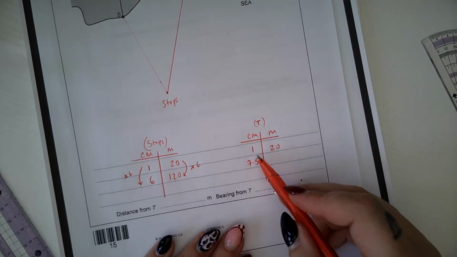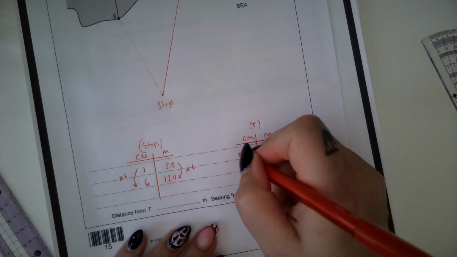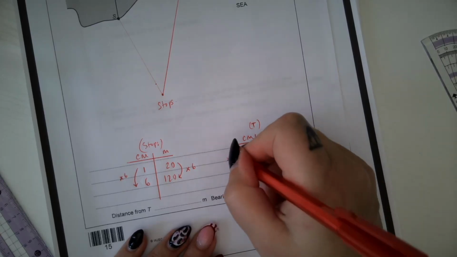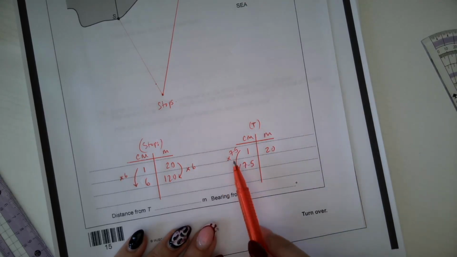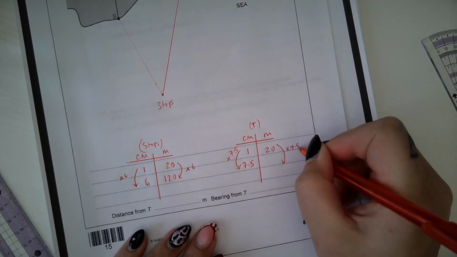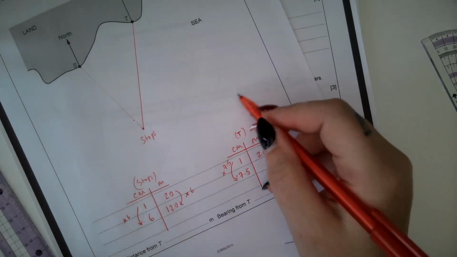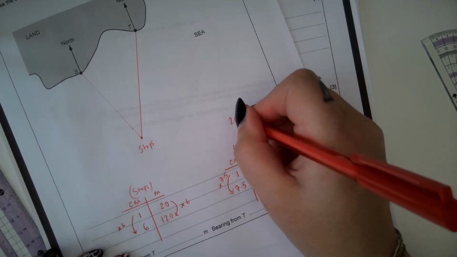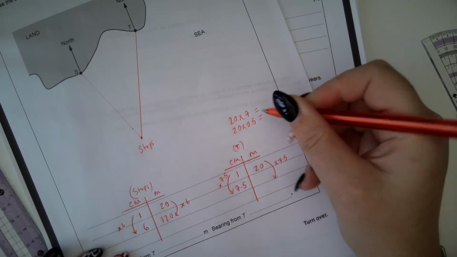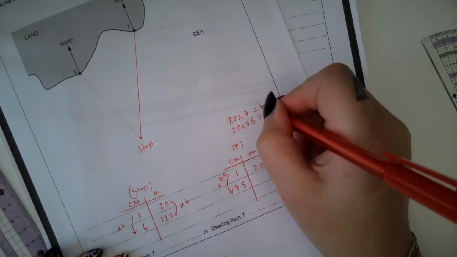So remember, we scale up or we scale down with a proportion table. So 7.5 is bigger than 1, so we've multiplied. And 1 times 7.5 gives me 7.5. So now I need to do the same to the other side. So 20 times 7.5, okay? I'm going to use some space down here because I have space. So 20 times 7 and 20 times 0.5. 20 times 7, well, 2 times 7 is 14.